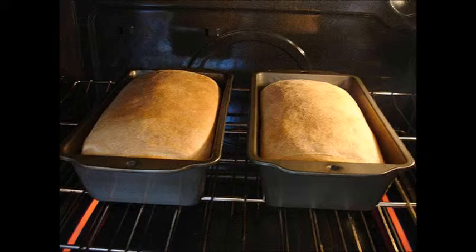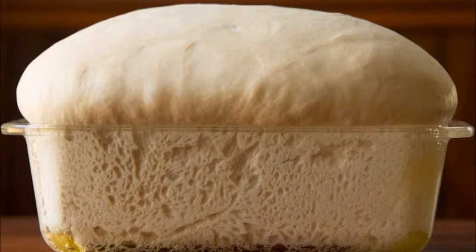The alcohol, or ethanol, evaporates. This carbon dioxide causes the bread to rise and gives the bread its taste and texture. The carbon dioxide leaves the bread and is released into the atmosphere.